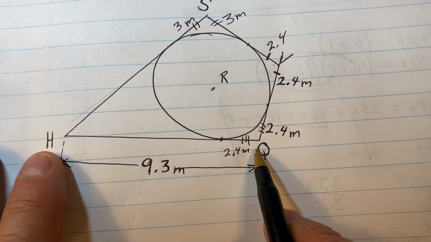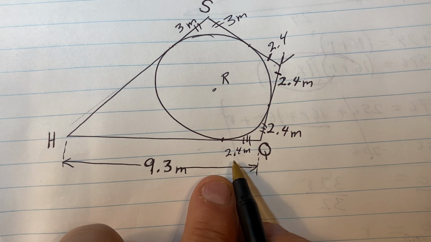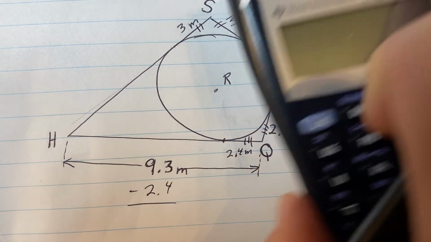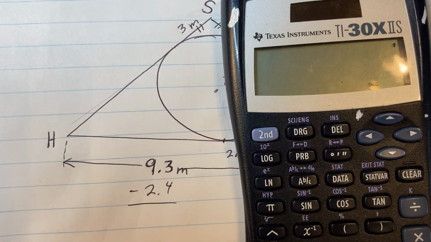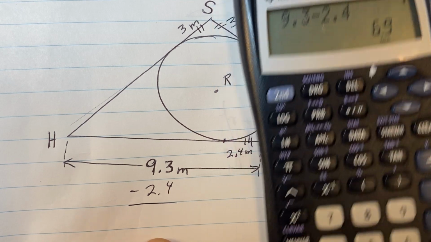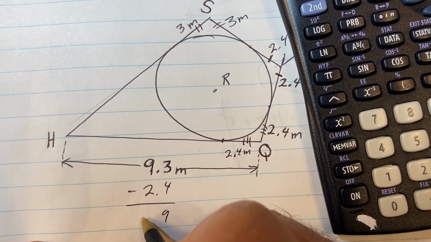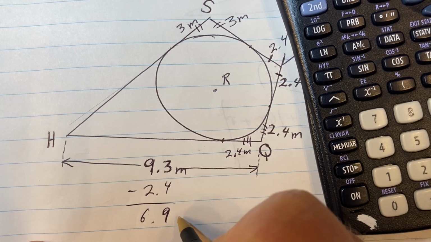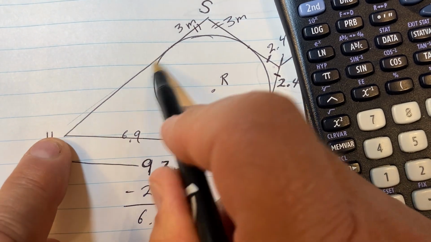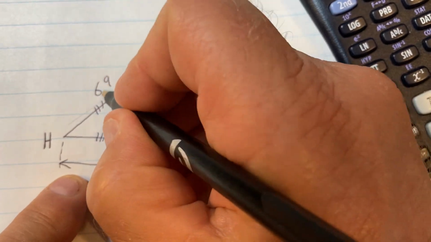That whole distance is 9.3. That's 2.4. What's 9.3 minus 2.4? 27.3? No. 9.3 minus 2.4, on the calculator you get 6.9 meters. So this distance is 6.9. That distance, same distance, is also 6.9.